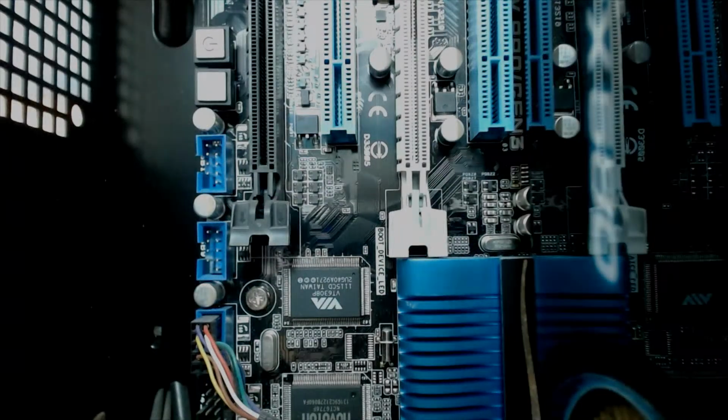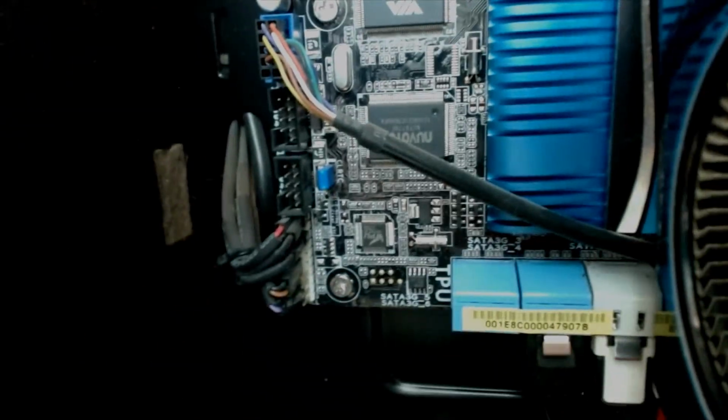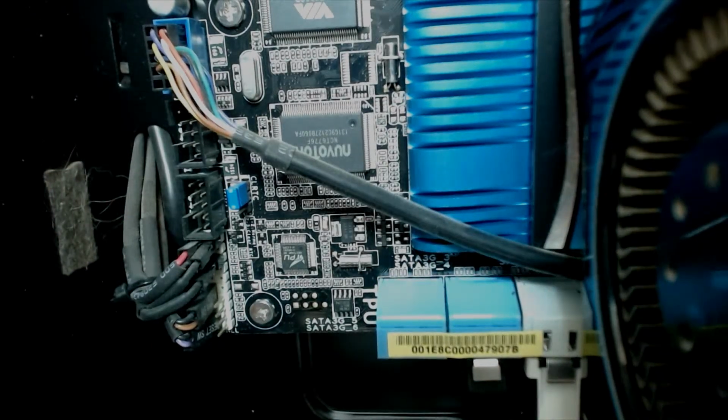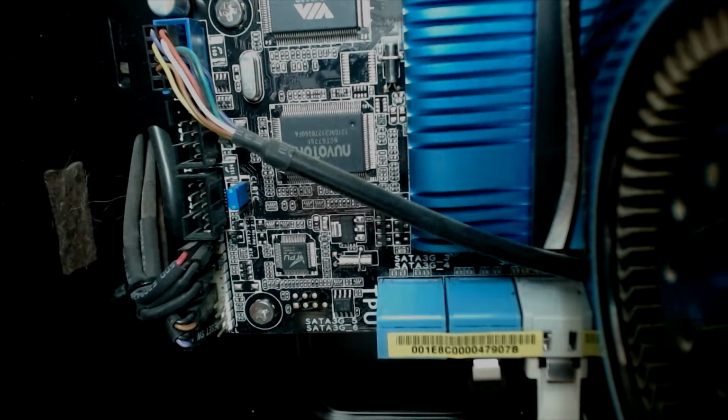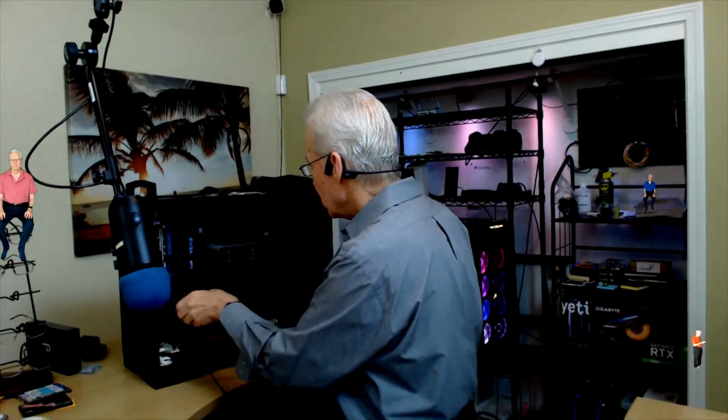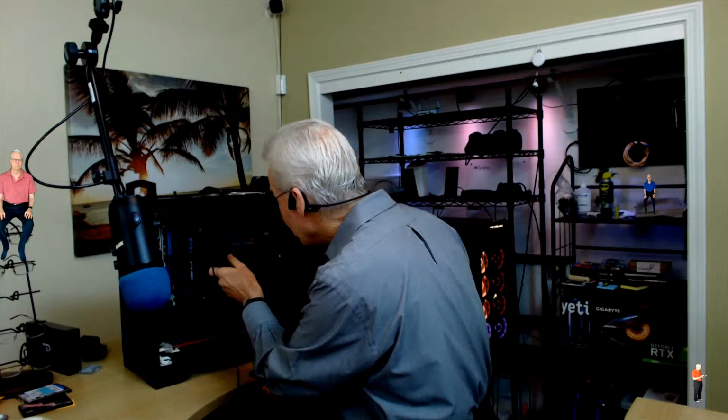I haven't shown the bottom of the board. Down here at the bottom, we have the drive connections. I haven't seen anything that's burnt or blown yet. Okay, now let's not make you watch the C6 stuff.